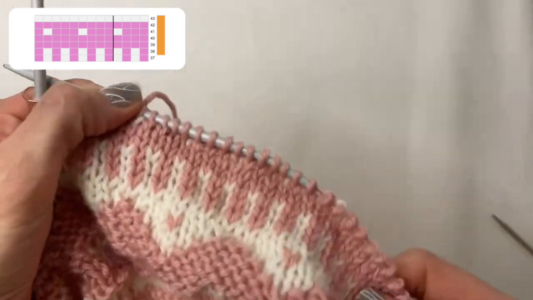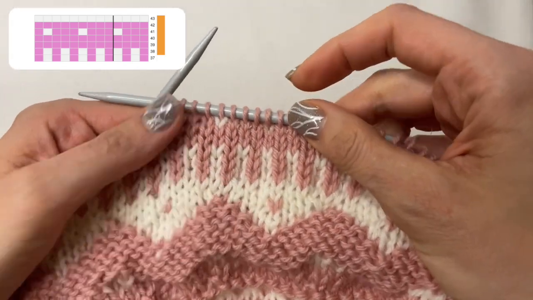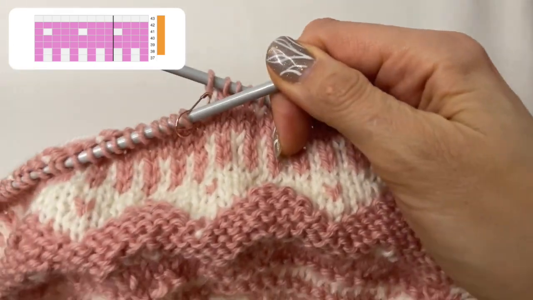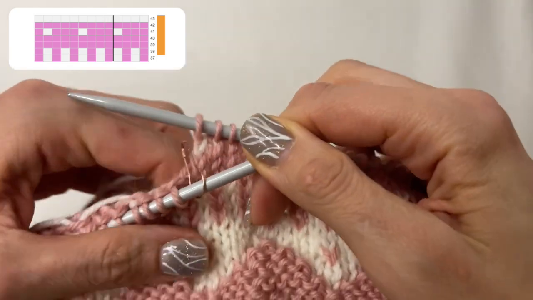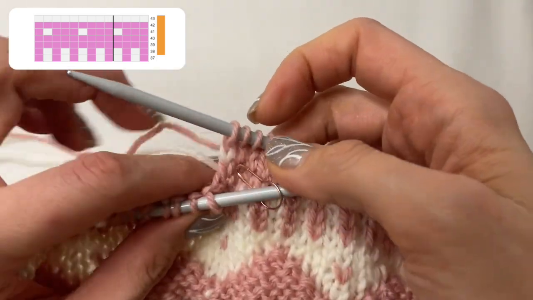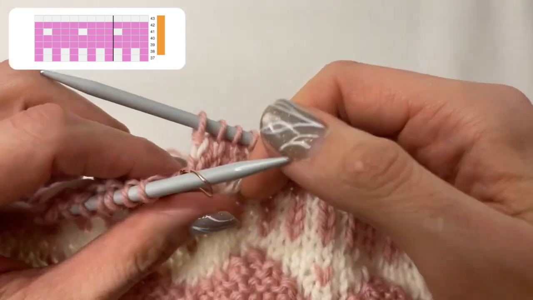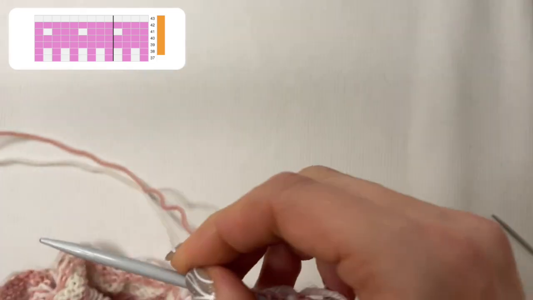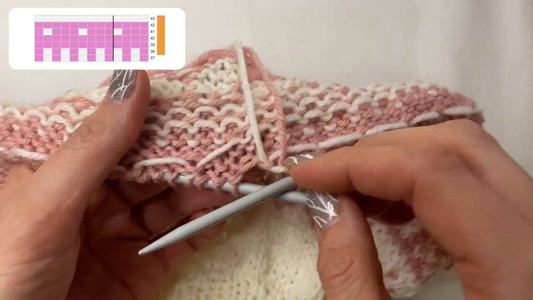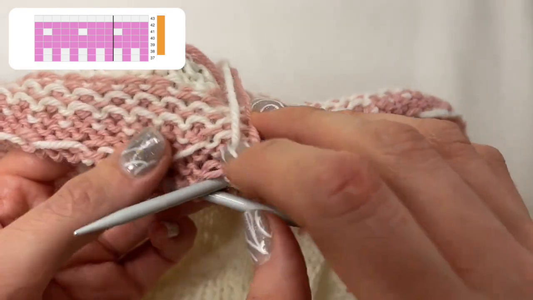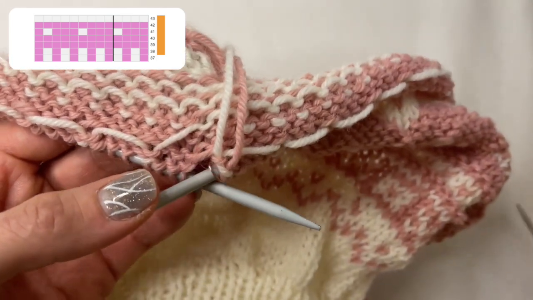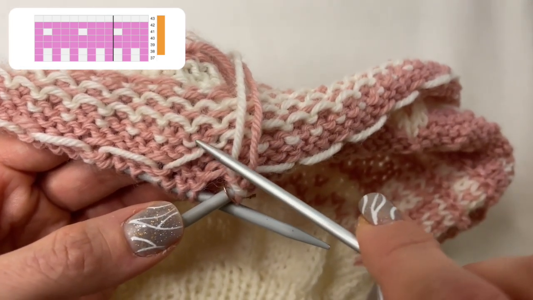Row 43. Here I see that for row 43 I also use color A. Basically, the idea is to join row 38 and 43 together and therefore form a fold. To see clearly which stitches I have to join, I will use any available needle I have and pick up stitches from row 38 on the wrong side.